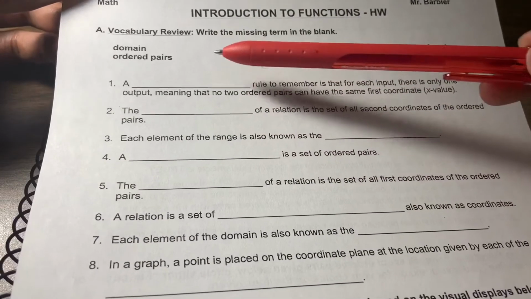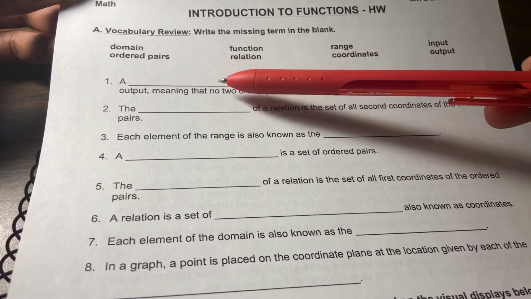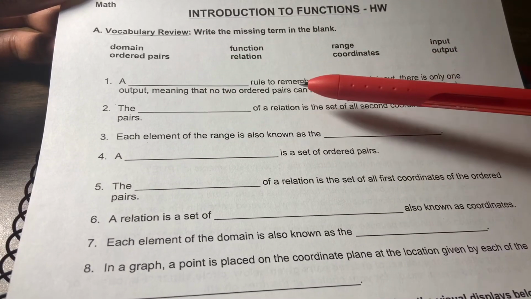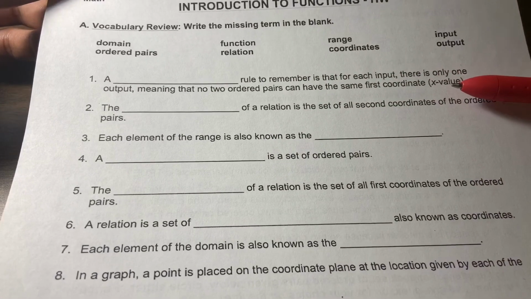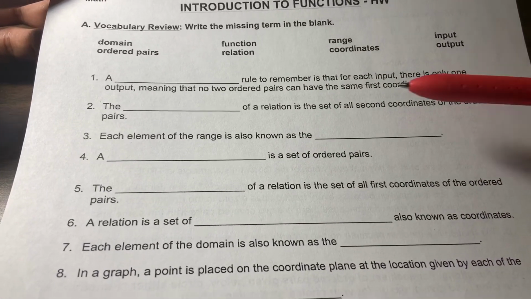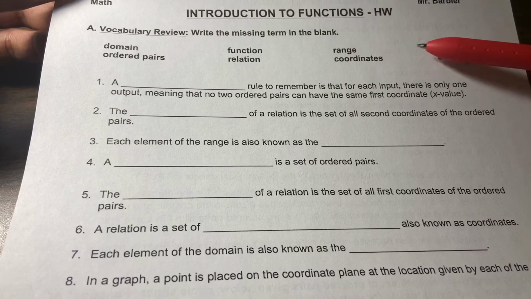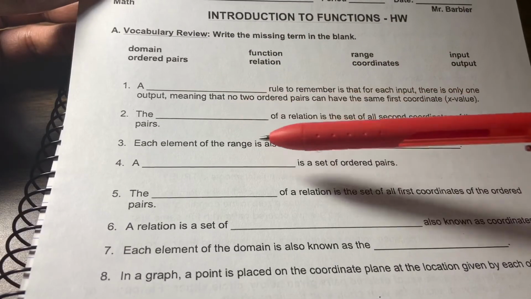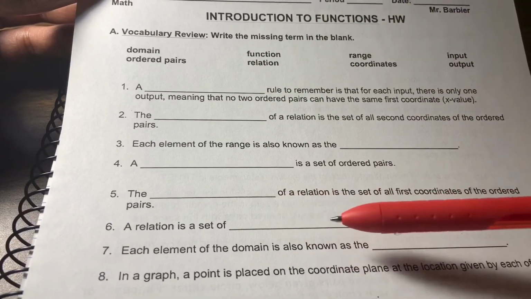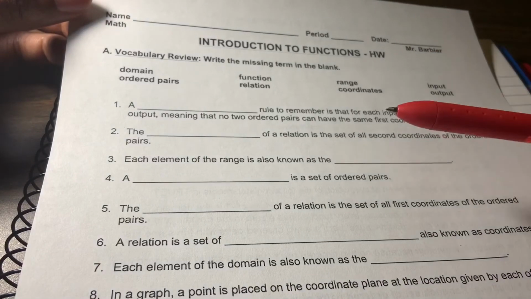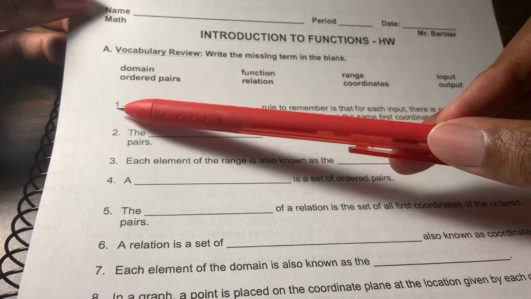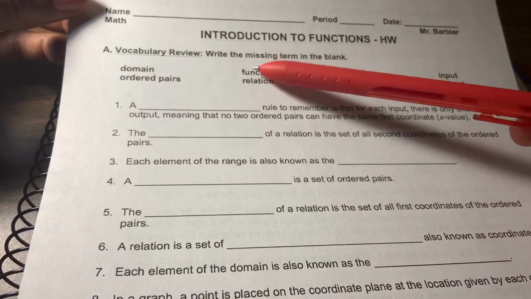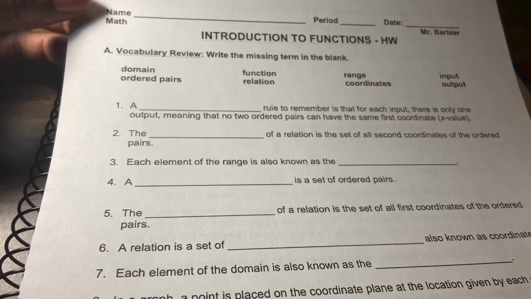You must put the vocabulary word in the blank so that this sentence is an accurate statement, okay? If you have this printout, great. If you don't, simply write the number and write the vocabulary word that goes with that sentence.